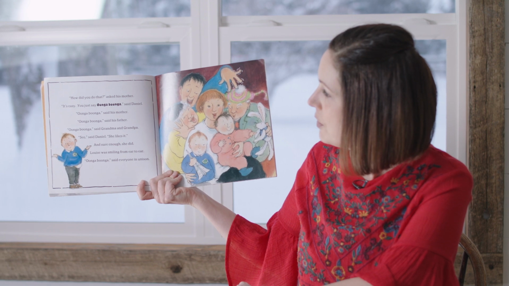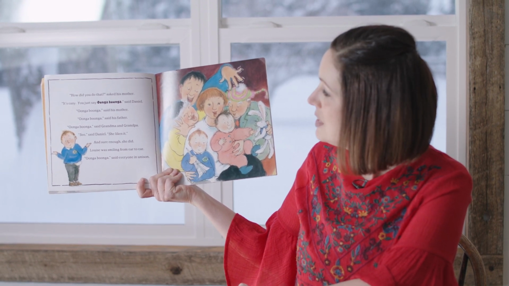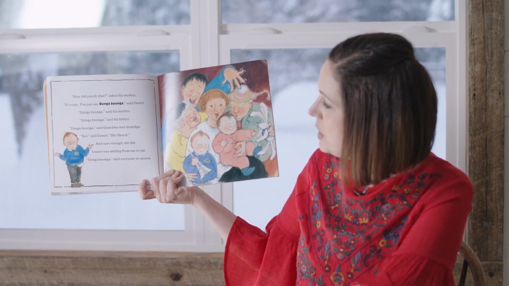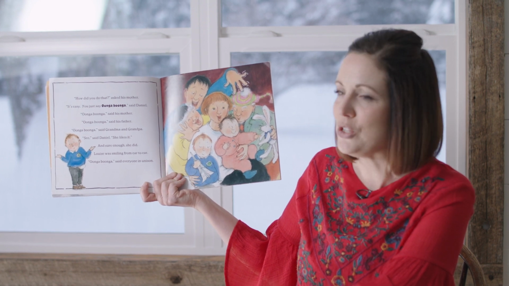"Oonga Boonga," said his mother. "Oonga Boonga," said his father. "Oonga Boonga," said Grandma and Grandpa. "See," said Daniel, "she likes it." And sure enough, she did. Louise was smiling from ear to ear. "Oonga Boonga," said everyone in unison.